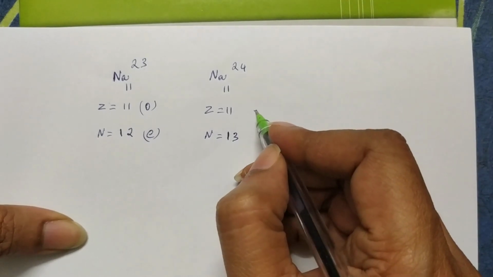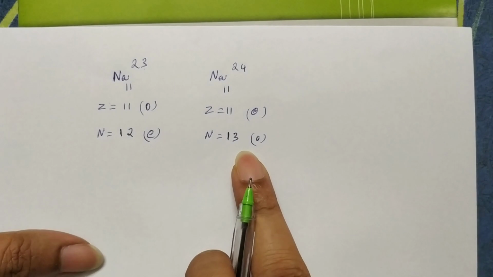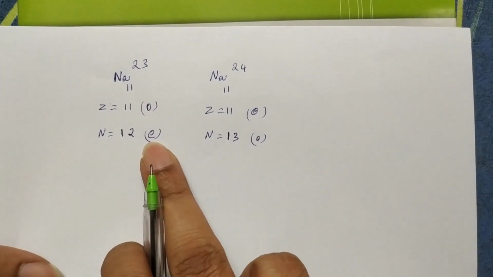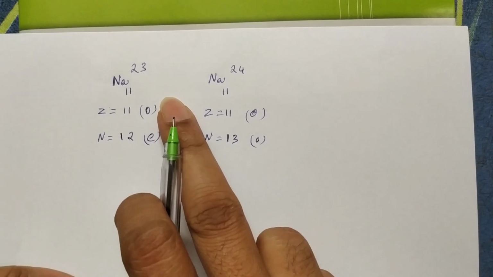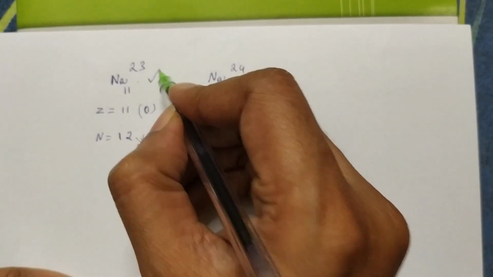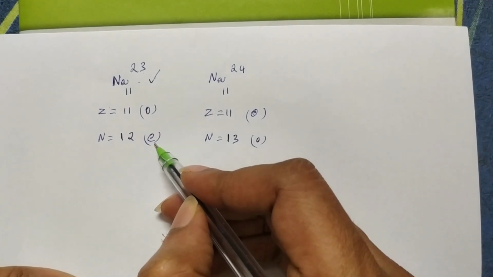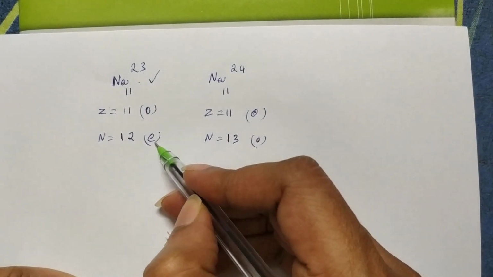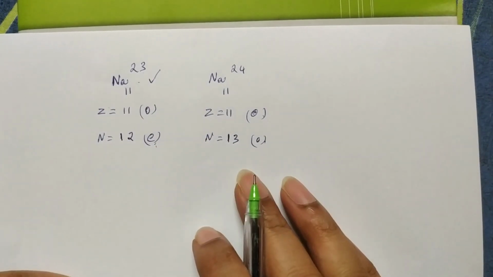So here, the first has an odd number of protons and an even number of neutrons, and the second has an odd number of protons and an odd number of neutrons. You see both are odd here, and there one is odd, the other is even. So of these two nuclei, which has better stability? This one, with 12 neutrons. Reason: at least one of the nucleon numbers is even. This has an even number, and these both are odd. So that's why the other is a little less stable.